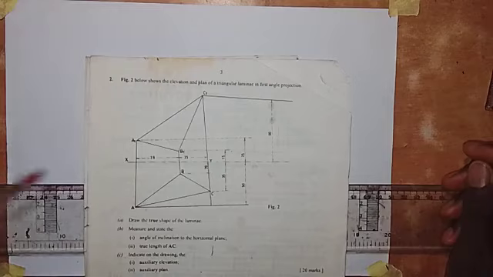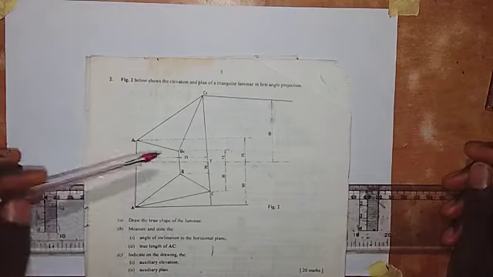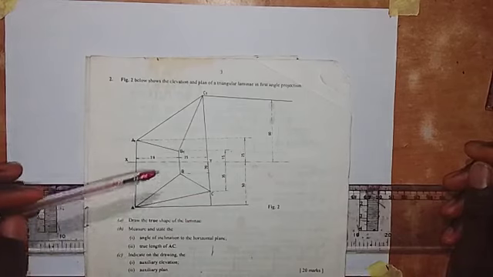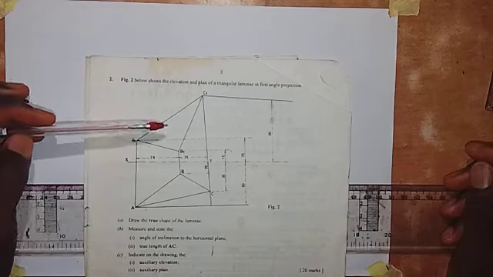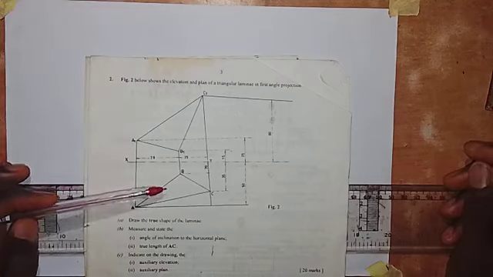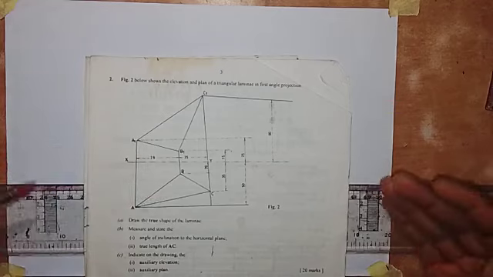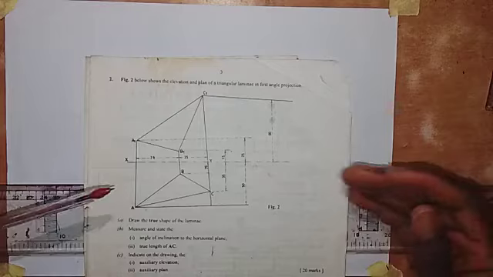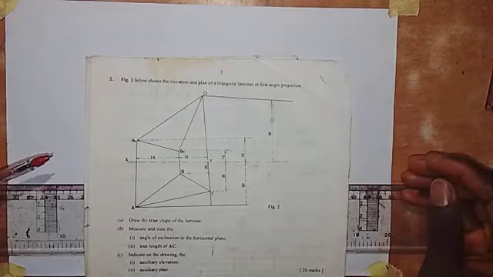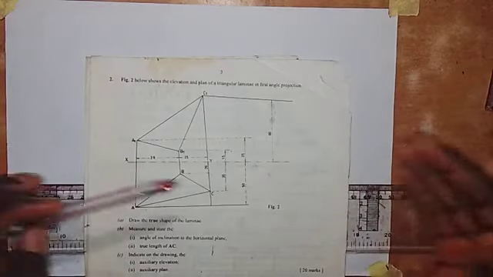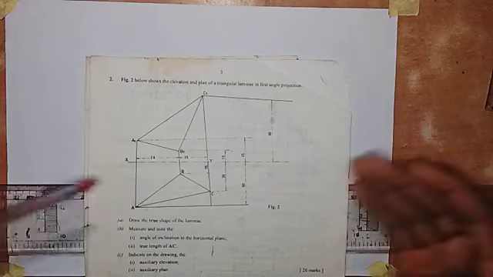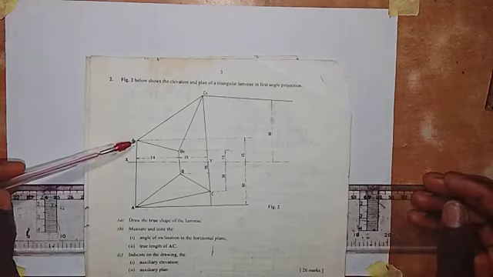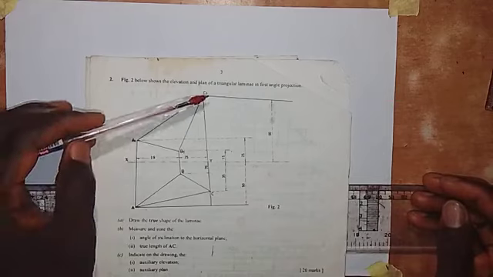So let's look at the dimensions as we have here, that these views are given in first angle projection. It means that this is the front elevation and this is the plan. So for these two shapes, we have dimensions on the horizontal and we also have dimensions on the vertical.